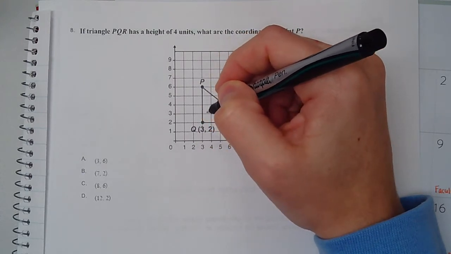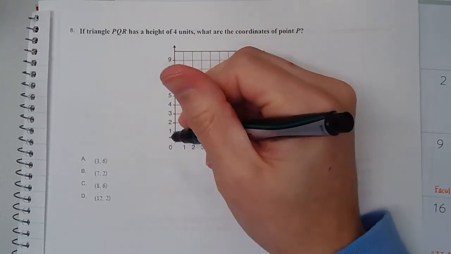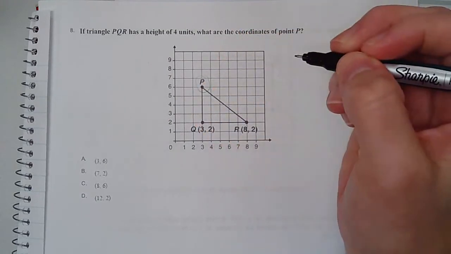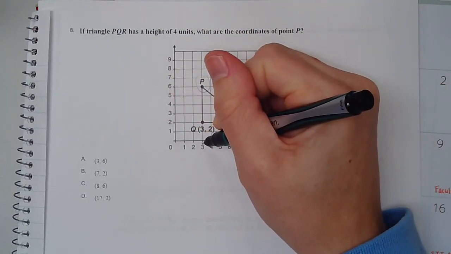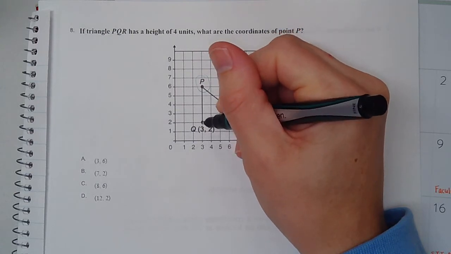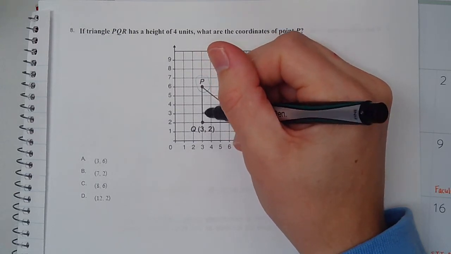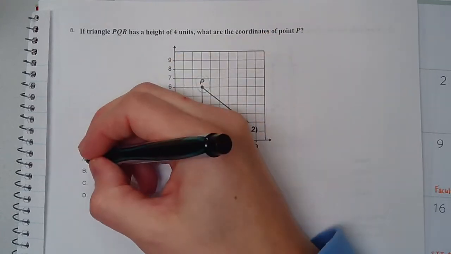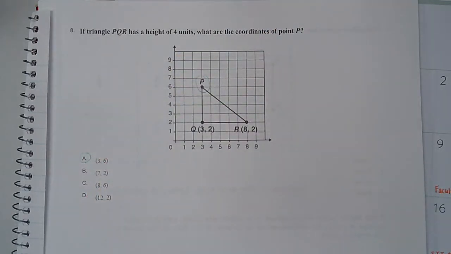Oh, I'm sorry, I was looking at it wrong. Sorry. So yeah, we're looking for point P right here. So what's that point going to be? I'm going over 3 and I'm going up to 6. So that would have to be 3, 6 right there.